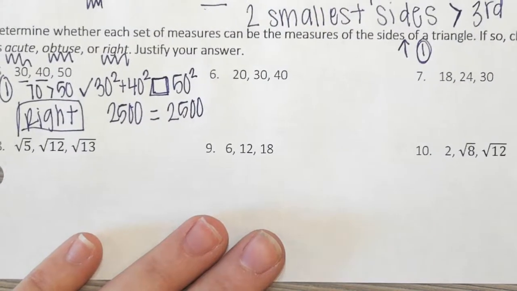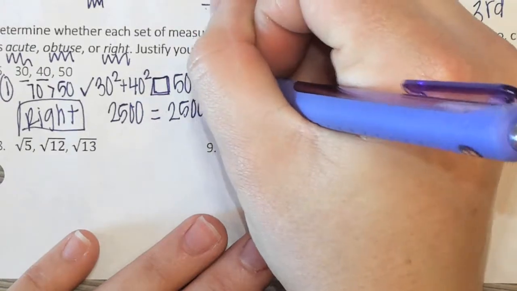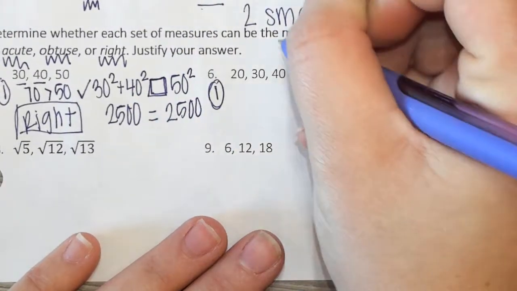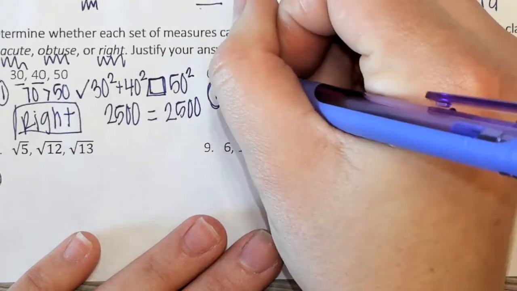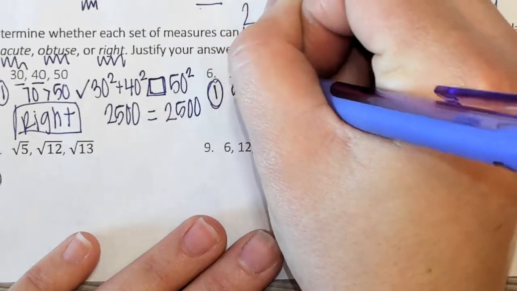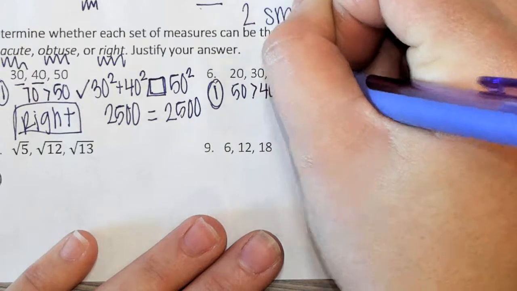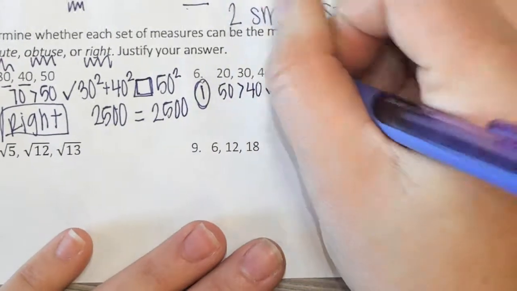Okay, going on to number 6. Step 1, do they make a triangle? Is 20 plus 30 greater than 40? Well, 20 plus 30 is 50. Is 50 greater than 40? Yes. Okay, we can move on.